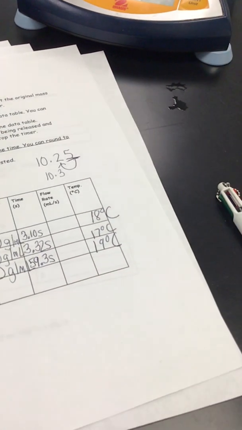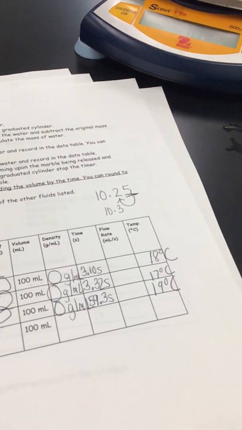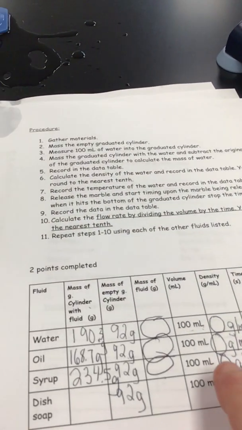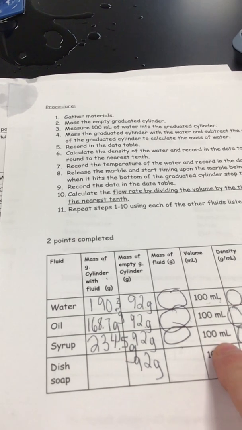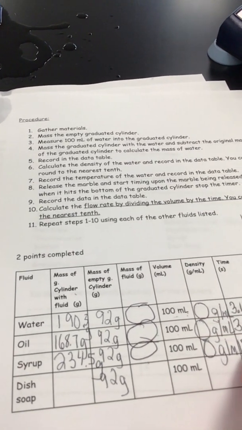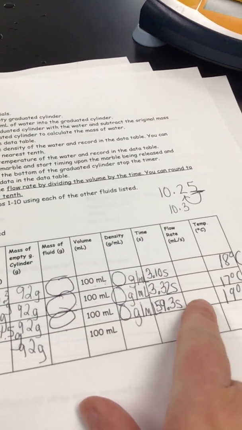Almost a minute. So take your 100 divided by 59.3 to figure out your flow rate in milliliters per second.